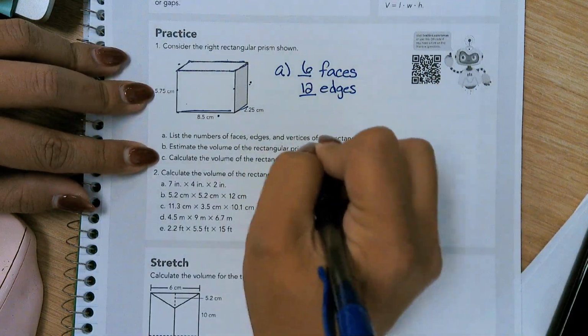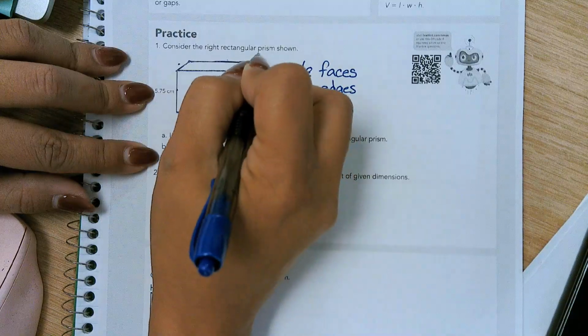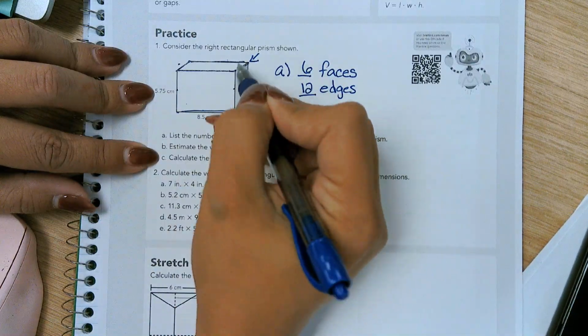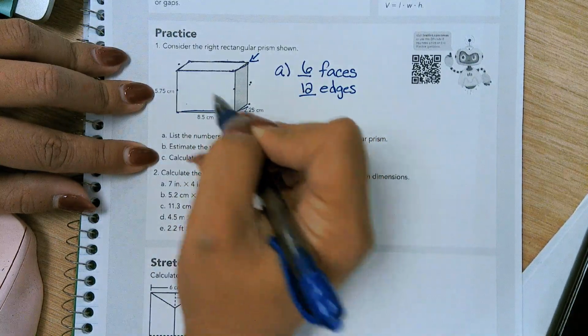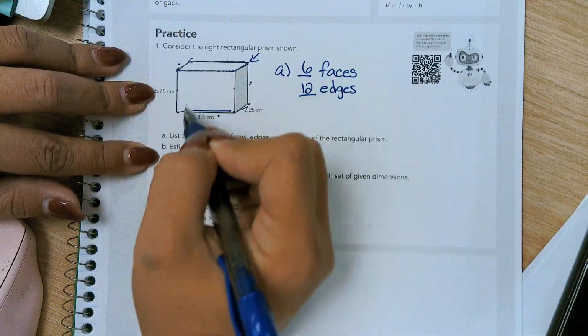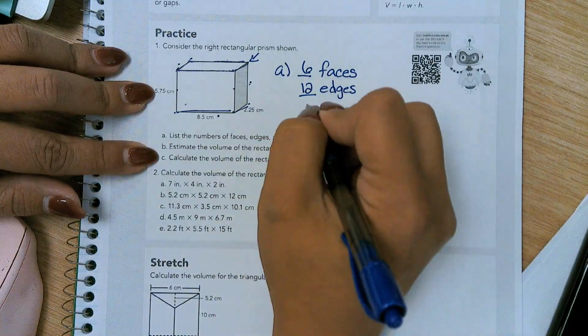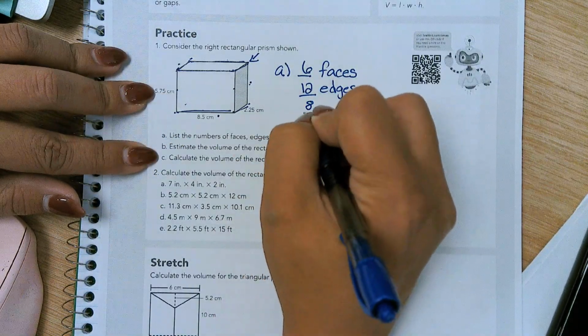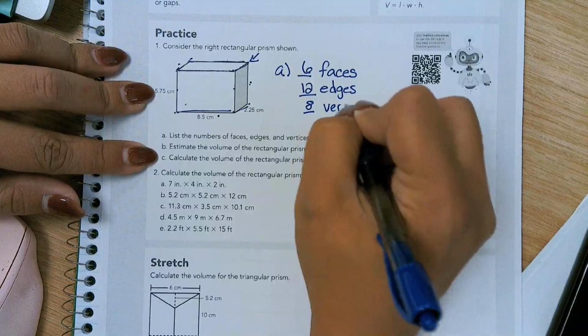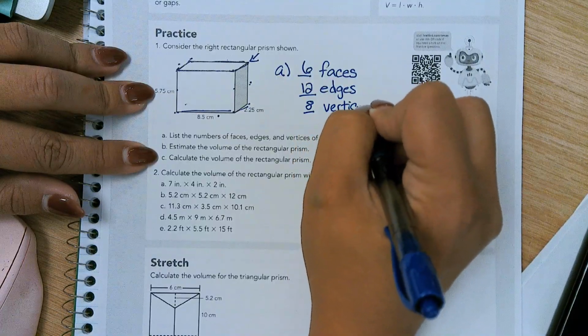And then how many vertices? Vertices are the corners. So I have 1, 2, 3, 4, 5, 6, 7, and the one behind would be 8. 8 vertices.